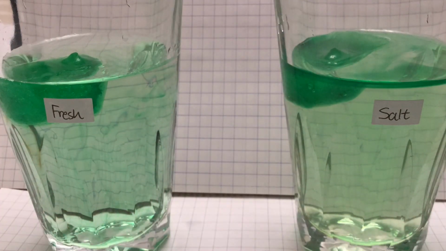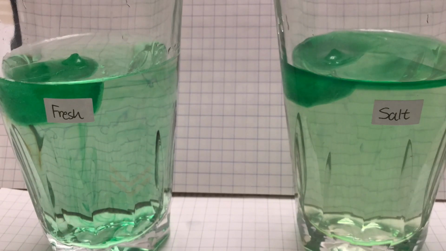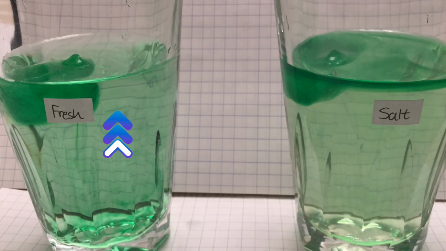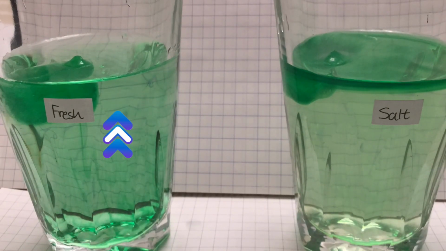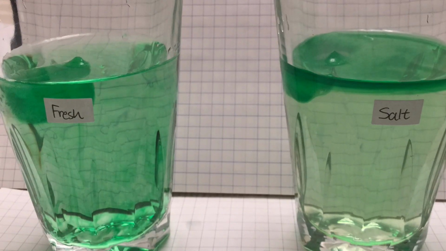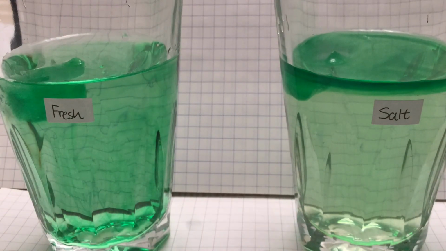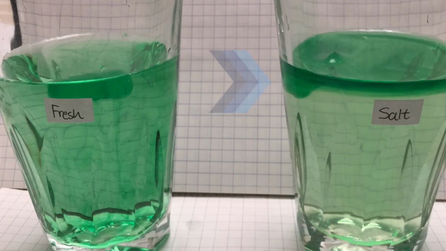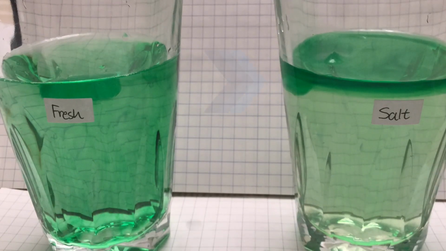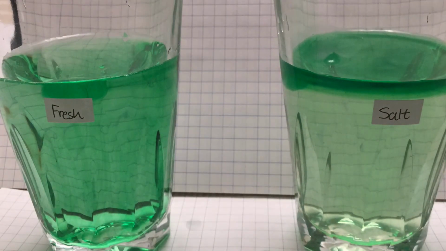As the ice in fresh water melts, cooler, more dense water flows down, which pushes the warmer, less dense water upwards, towards the ice, towards the surface, and further contributing to melt. While the ice in the salt solution maintains its cool water towards the surface, as salt solution is more dense. This results in the ice in fresh solution melting faster than the salt solution.